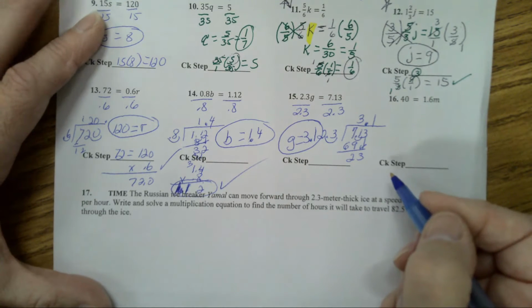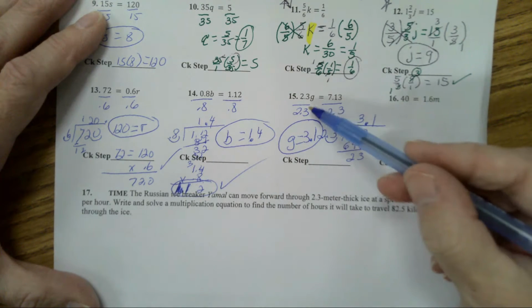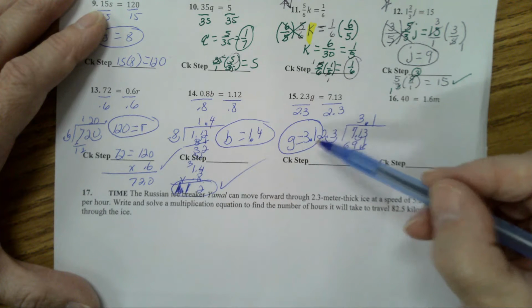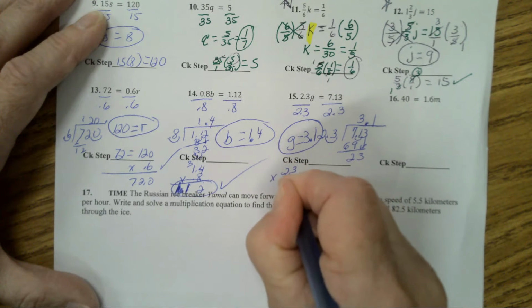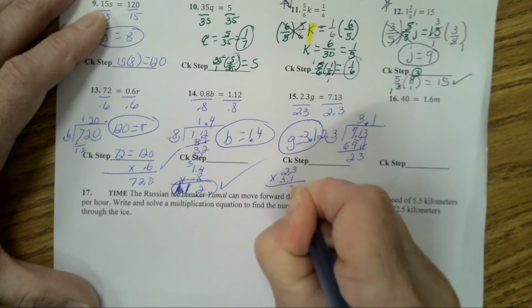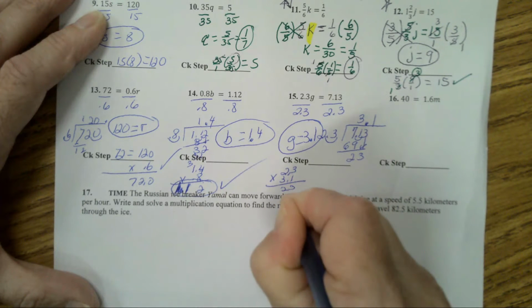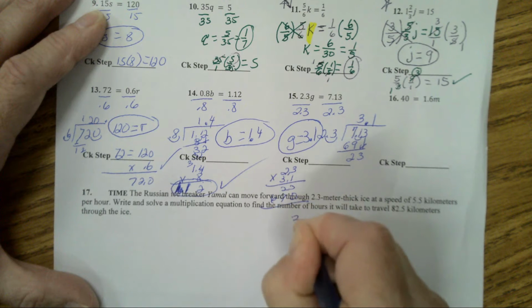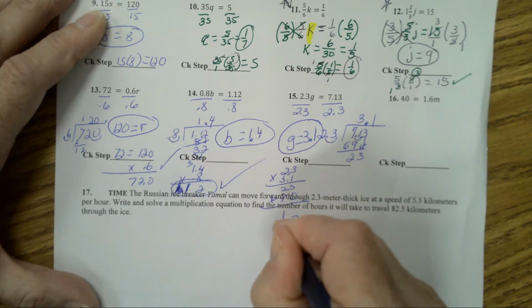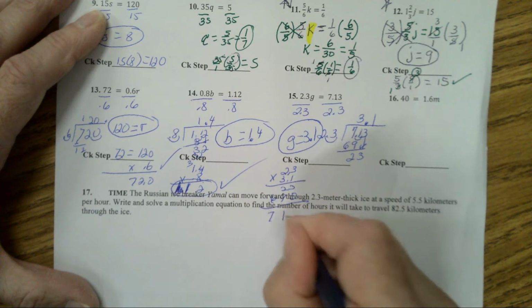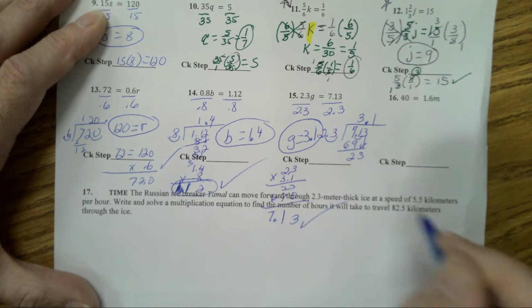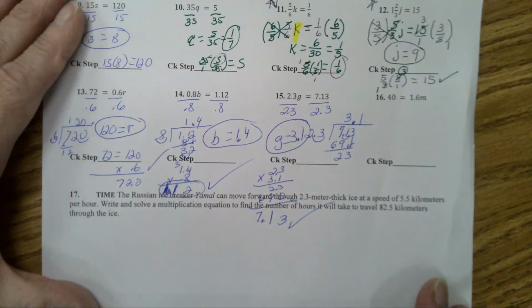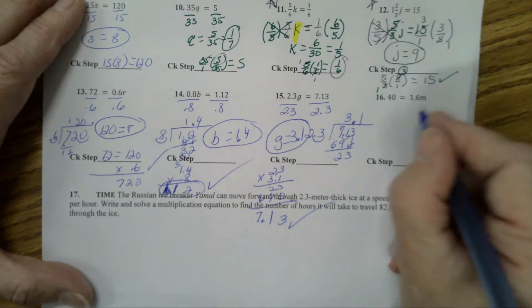Now on my check step, I'm going to take 2.3 times 3.1. 2 3/10 times 3 1/10. Place value 0.96. Add them together, and I get this. 2 numbers behind the decimal point? Yes, it does. Last decimal problem.